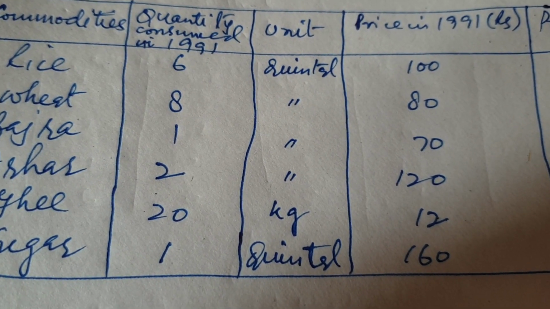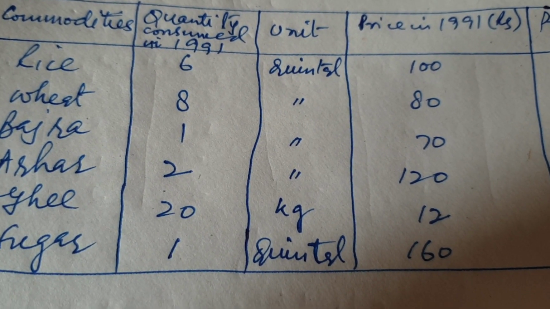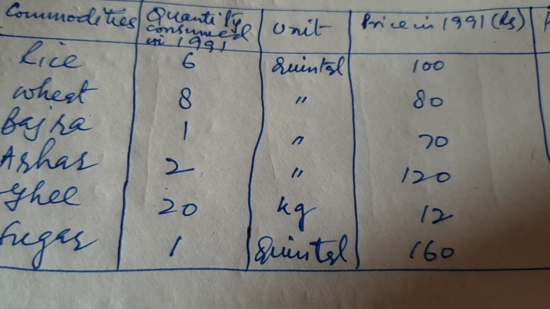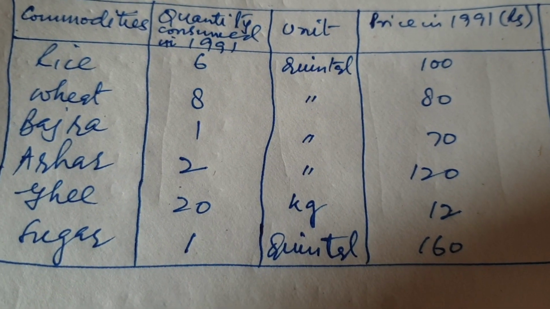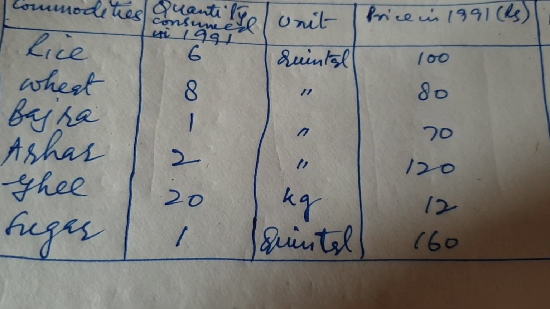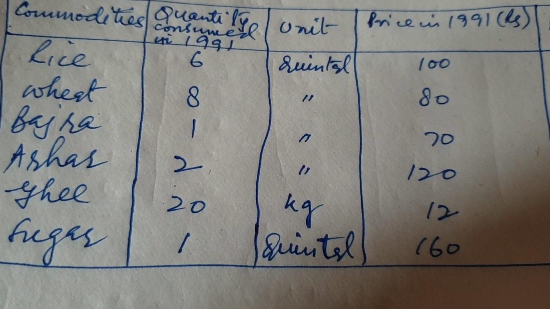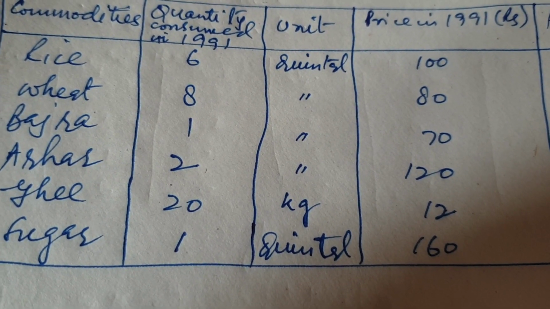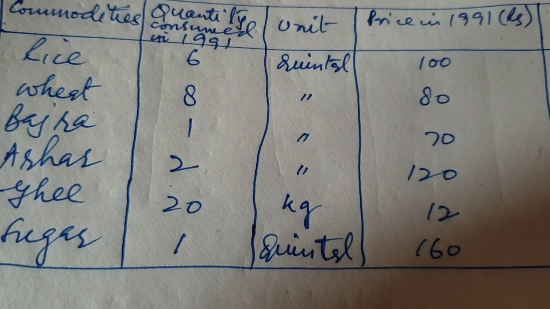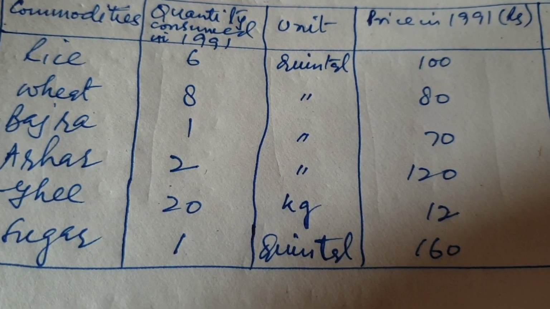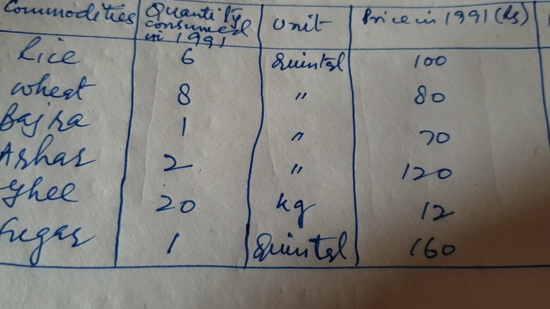For arhar 120 per quintal, and for ghee it is rupees 12 per kg, because the unit for ghee is kg. The price for sugar is 160 rupees per quintal, because its unit is quintal, in 1991.